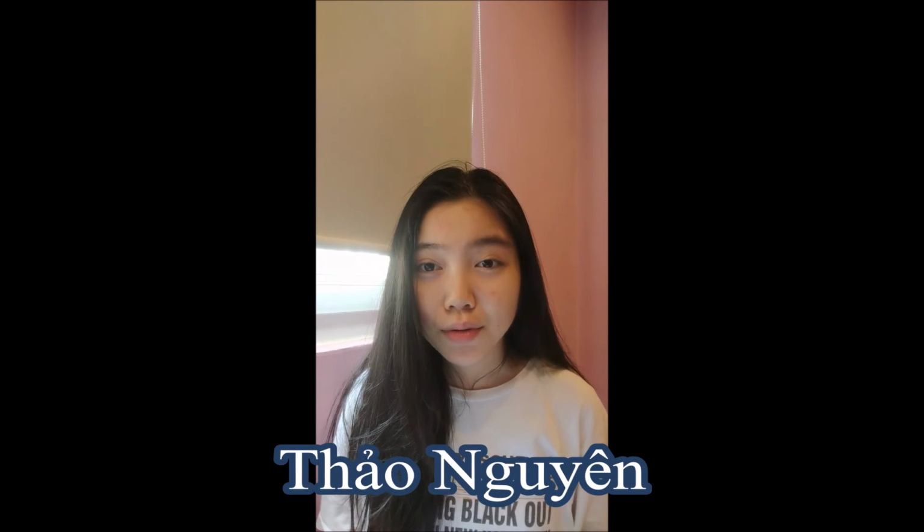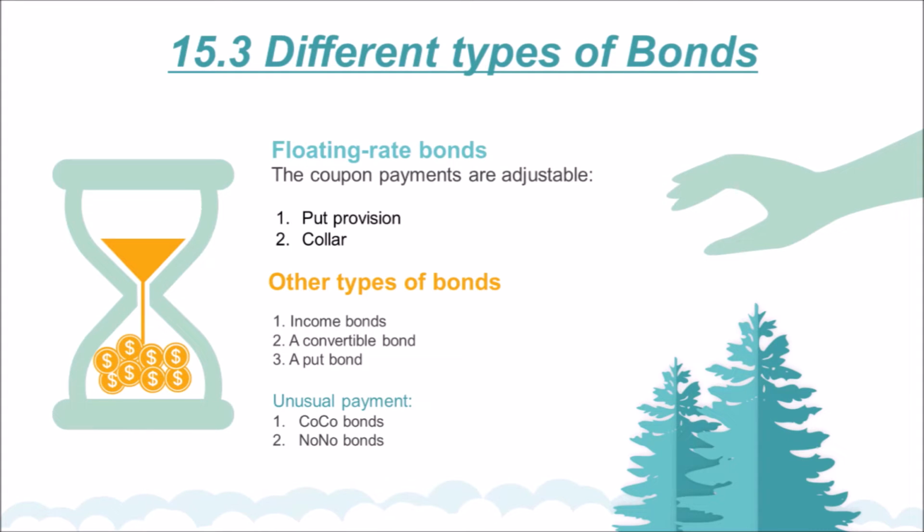And now, let's move on to 3 and 4. Number 3 is some different types of bonds, and number 4 is bank loans. In part 3, we talk about different types of bonds. So, floating rate bonds. With floating rate bonds, the coupon payments are adjustable. The adjustments are tied to an interest rate index such as the Treasury bill interest rate or the 30 year Treasury bond rates. And the majority of loans have the following features.